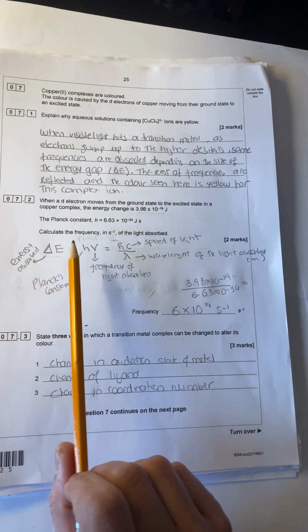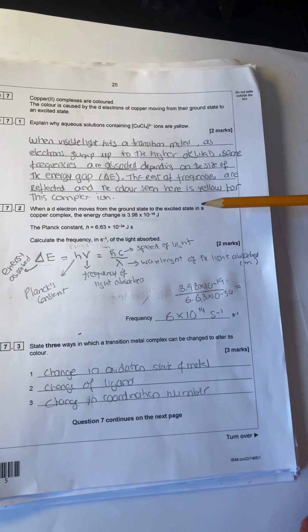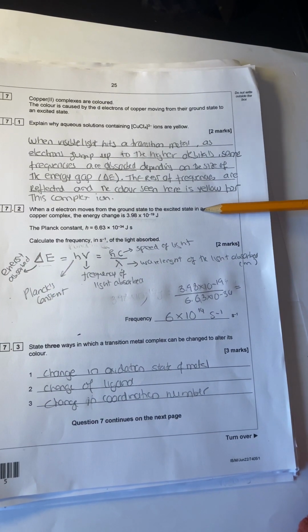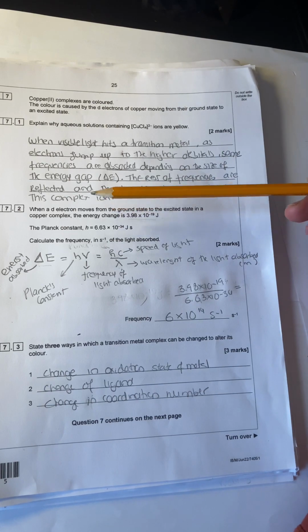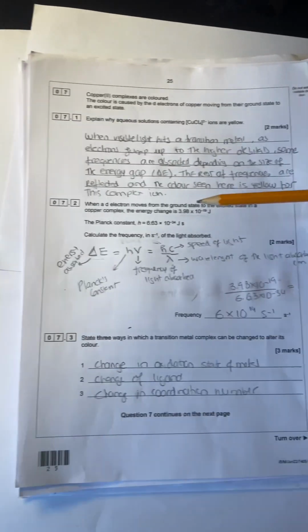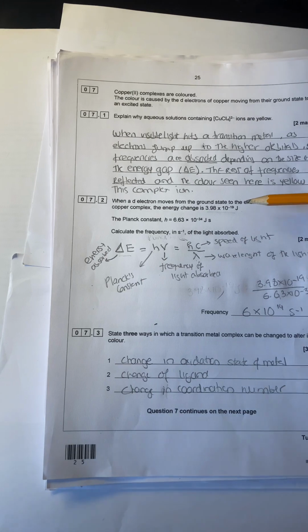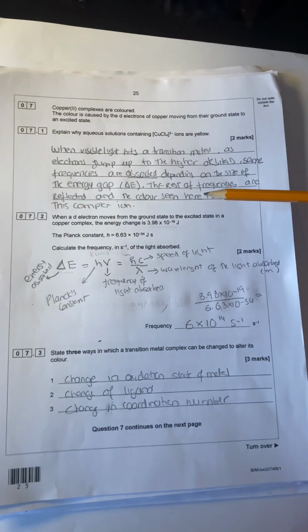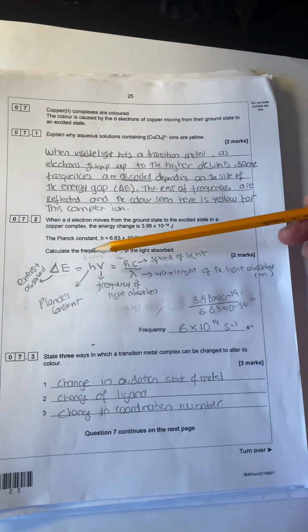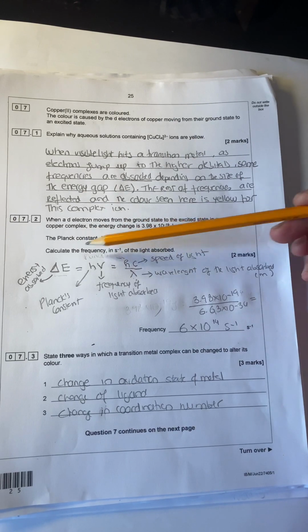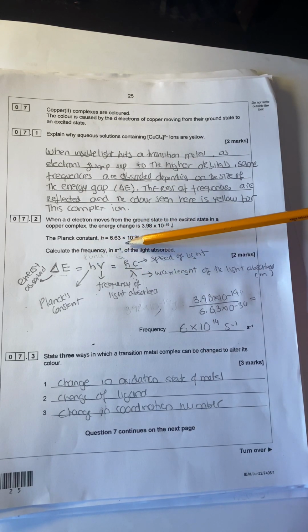7.2. When an electron moves from a ground state to an excited state in a copper complex, the energy change is this value here. Okay, so it gives the Planck constant as its value. Calculate the frequency, in seconds to the minus 1, of the light absorbed.